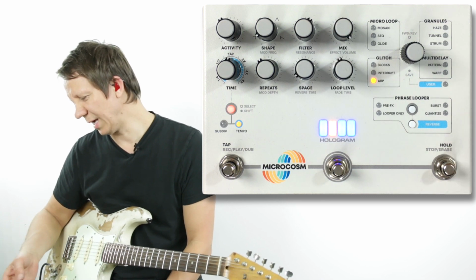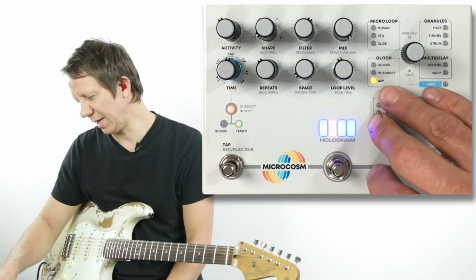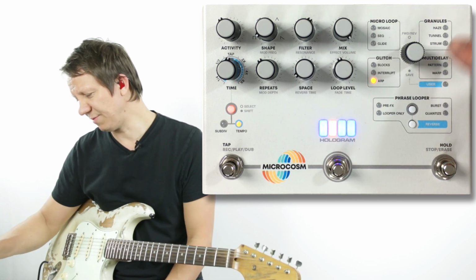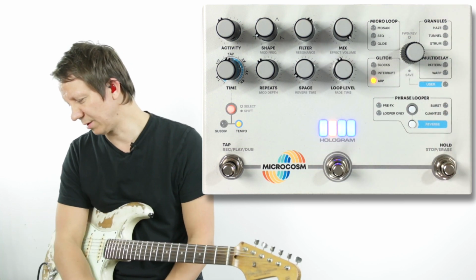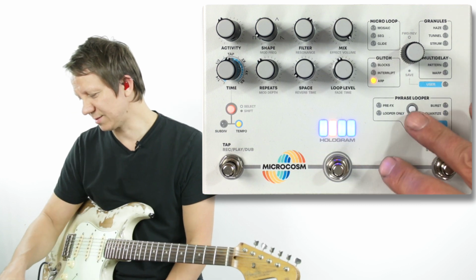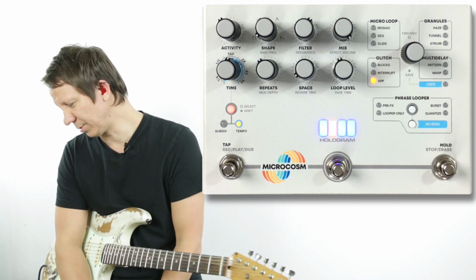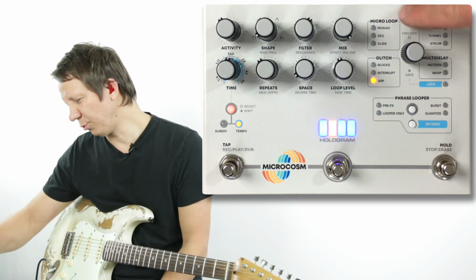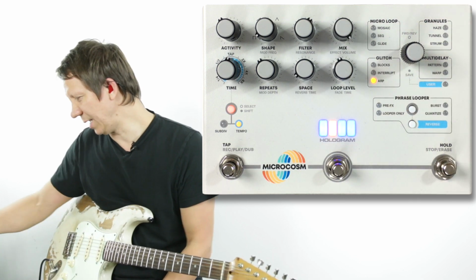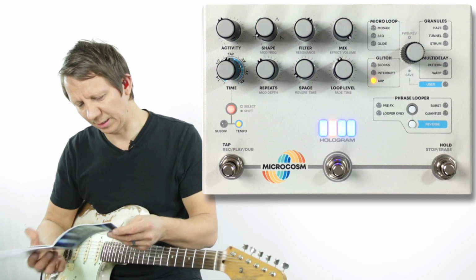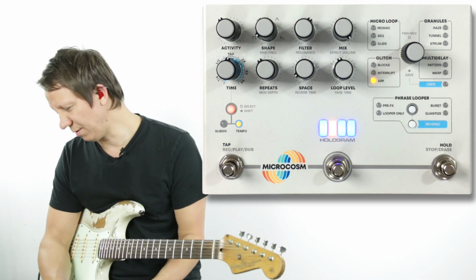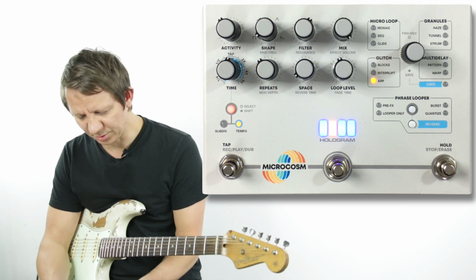input signal, which we were on in the intro, the ARP setting. So it has kind of 4 blocks of different effects, and we even have a looper here, a phrase looper, and it has some interesting effects on the phrase looper as well, and I'll try to explain them. So we have the 4 different effects, and I'll look at the manual here, and so the micro loop section here has 3 different types of sounds or effects.